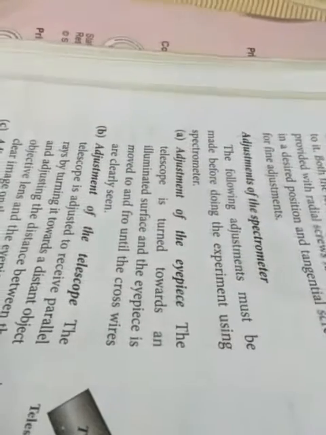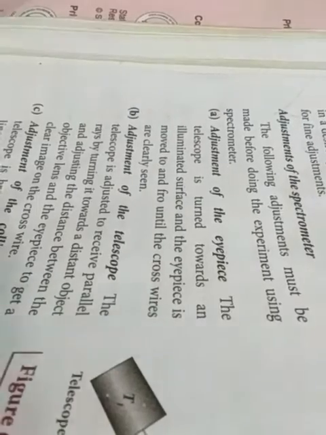So next, adjustment of the spectrometer. There are four adjustments. First, adjustment of the eyepiece. The telescope is turned towards an illuminated surface and the eyepiece is moved to and fro until the cross wires are clearly seen. Then the telescope is adjusted to receive parallel rays by turning it towards a distant object, and adjusting the distance between the objective lens and the eyepiece.